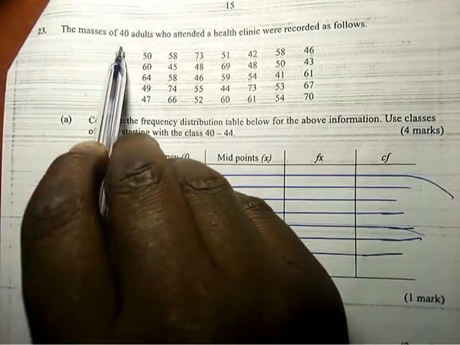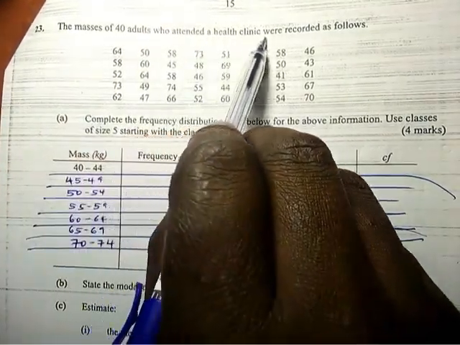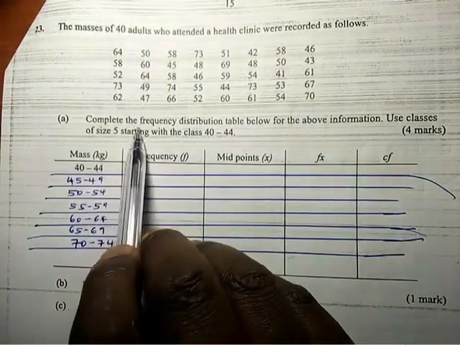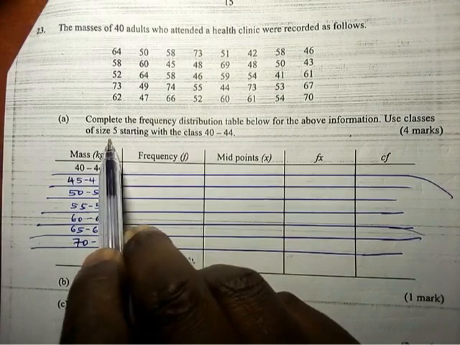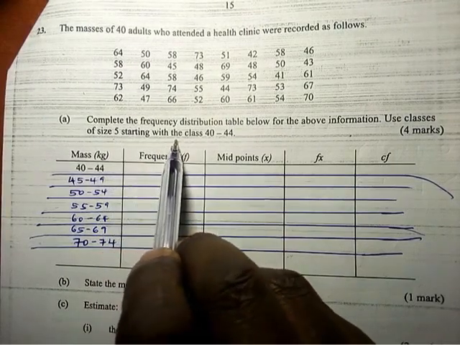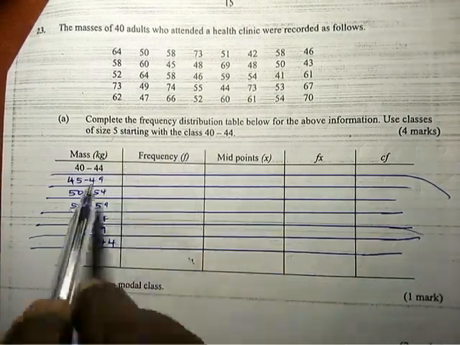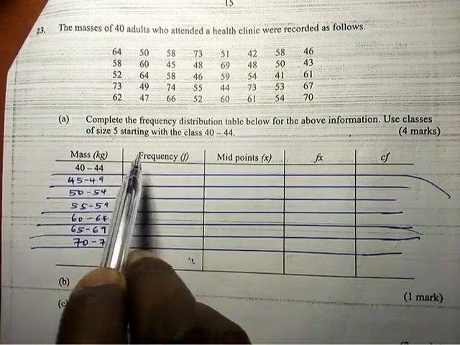The masses of 40 adults who attended the health clinic were recorded as follows. Complete the frequency distribution table below for the above 4 marks. The class size is 5, starting with the class 40 to 44. So we have been started with 40 to 44, you are the one to continue.